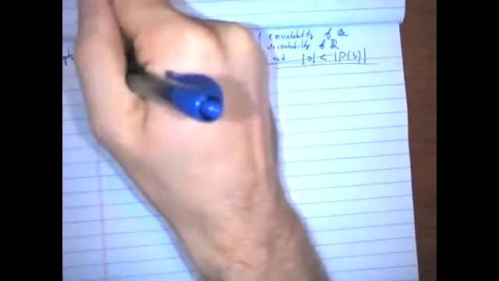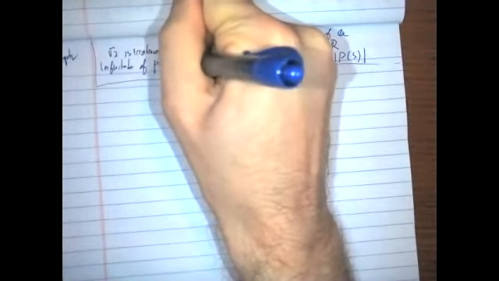Okay, so this next proof belongs in this category of extremely cool proofs, and this is the infinitude of primes. Okay, and this one is known for thousands of years.